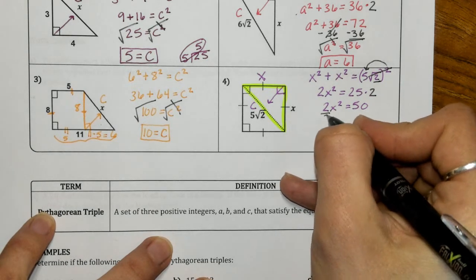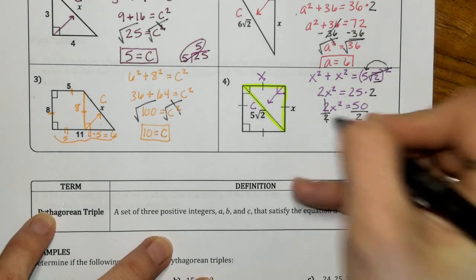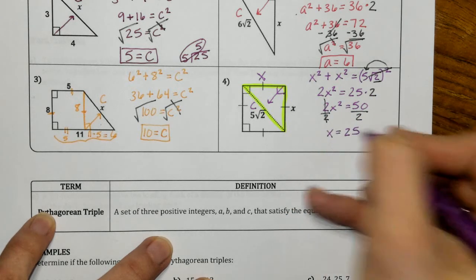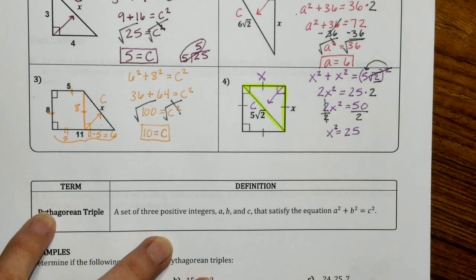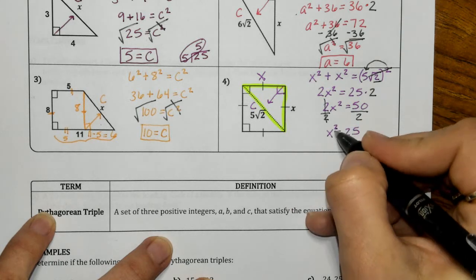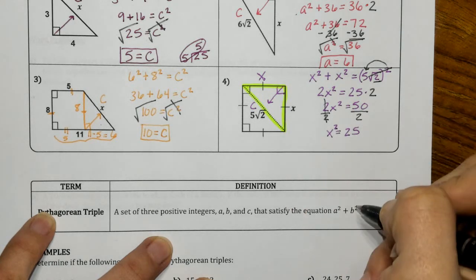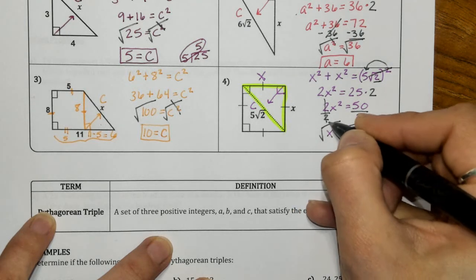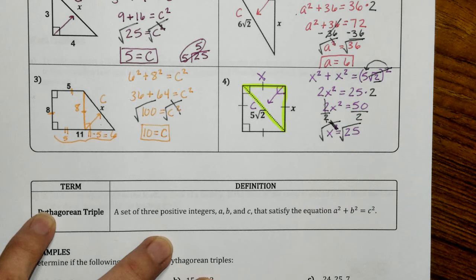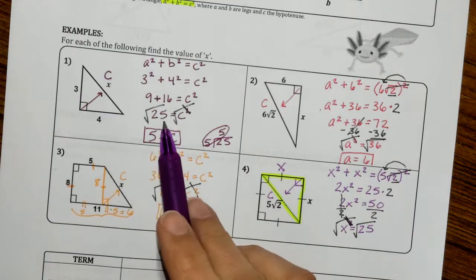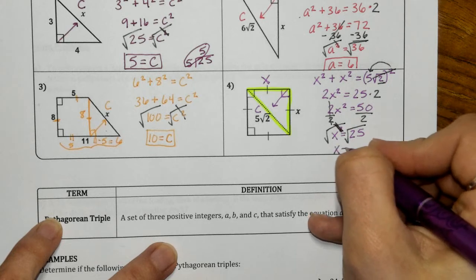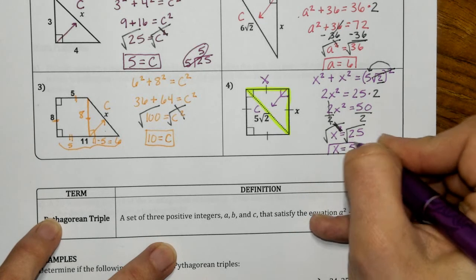So we're going to divide both sides by 2 to get rid of the coefficient, and we're going to get x equals 25. Sorry, x squared. See, I'm making a mistake. You can make a mistake too, so be careful. X squared equals 25. We take the square root of both sides to get rid of that square. And we already have this one, the square root of 25 is a perfect square. X is going to be equal to 5.